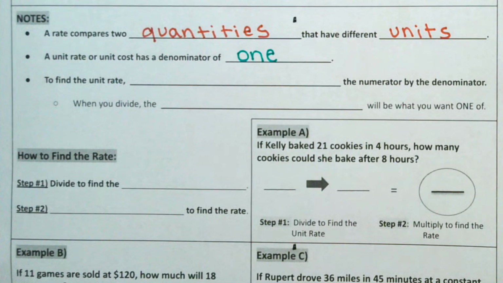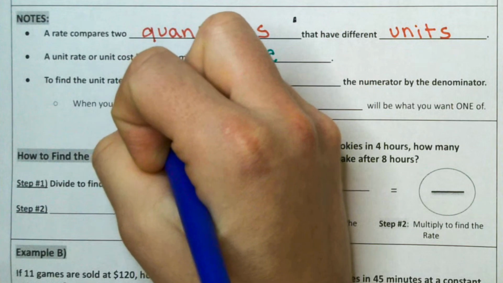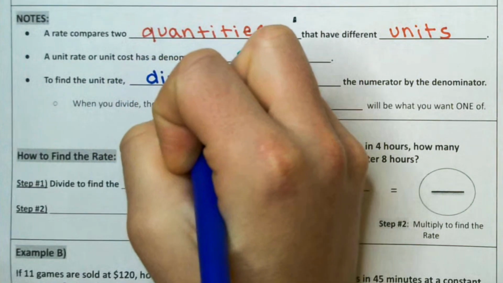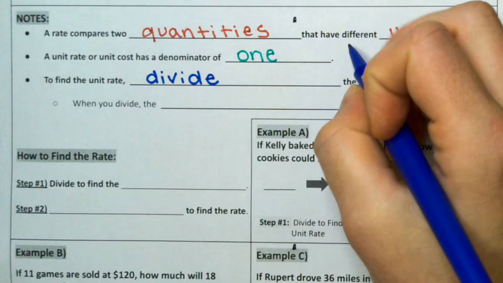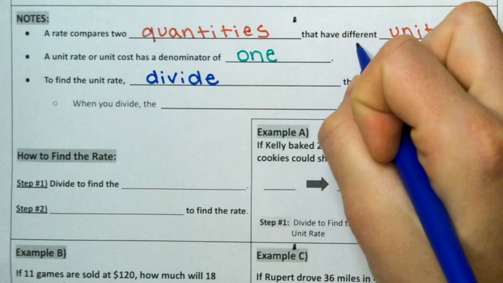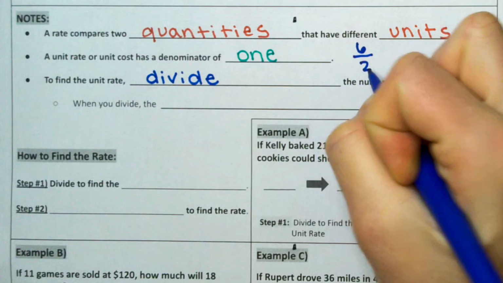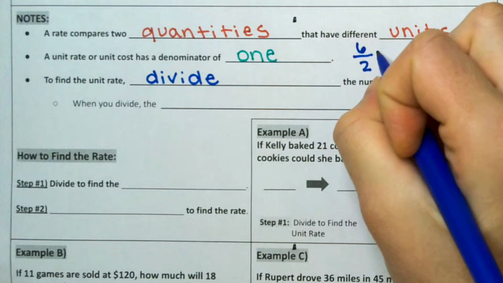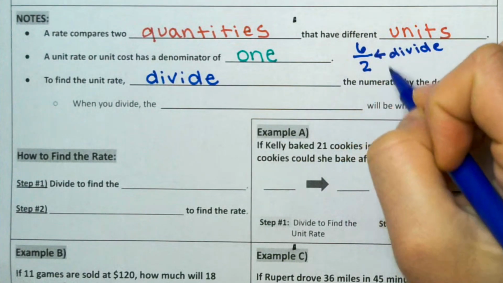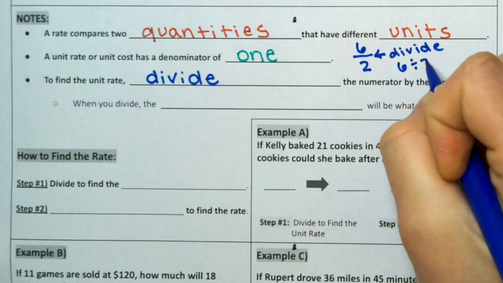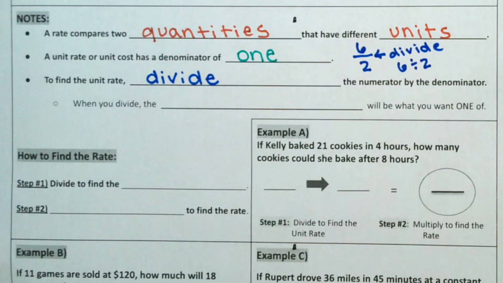To find the unit rate, we are going to divide the numerator by the denominator. So this is important to remember. If I have a fraction written like this, the fraction line means divide. So what this really means is 6 divided by 2, and 6 halves is equivalent to 3.